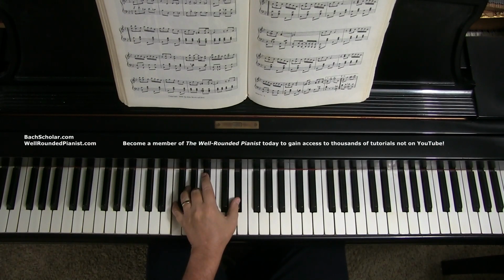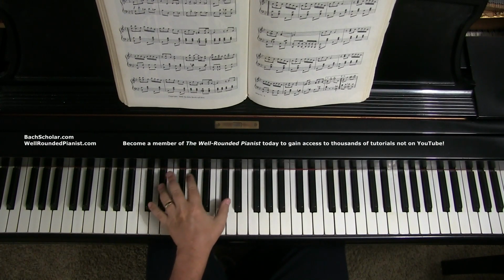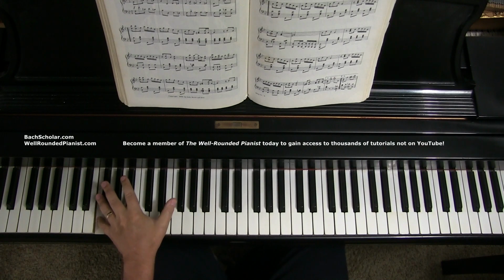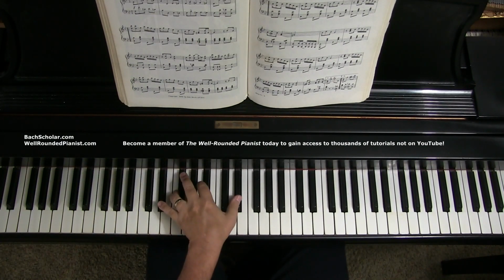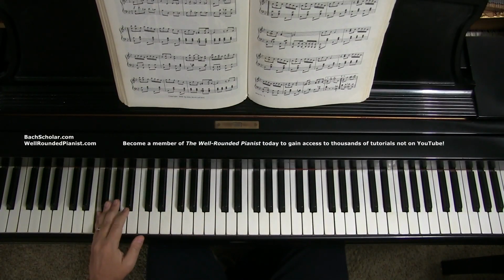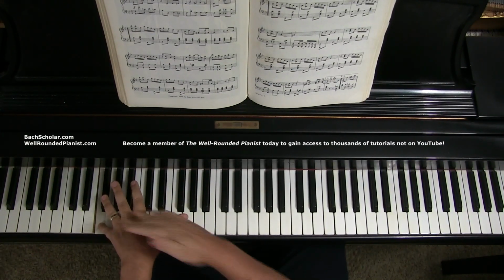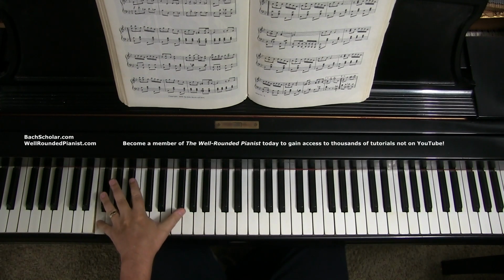It doesn't look like a big deal, but it is. Everything adds up, like I said before. And once again, I'll just drill it in. I'll have to say it a million times because I've seen this a million times. Do not play your fifth finger like this. Do not play it flat. Play it like this. Stretch your thumb out.